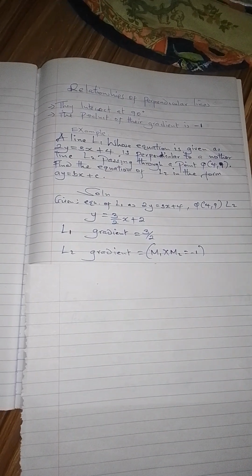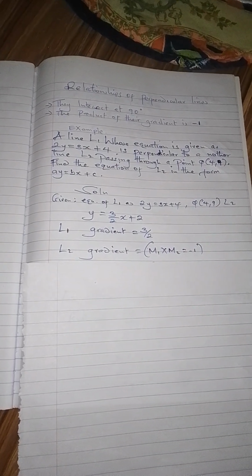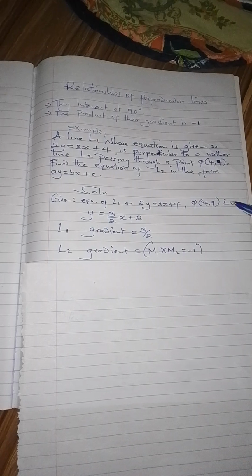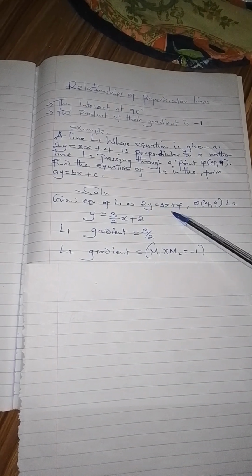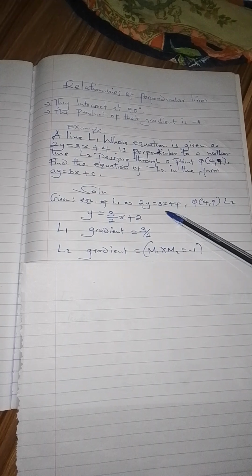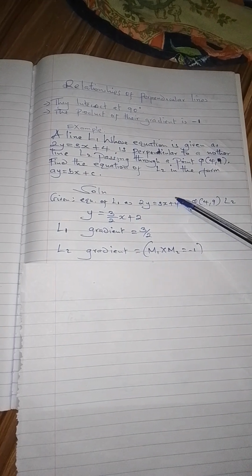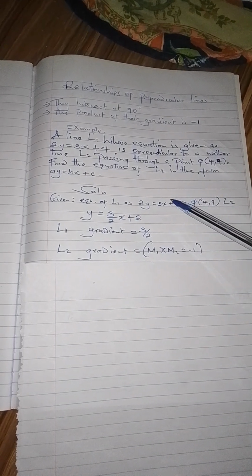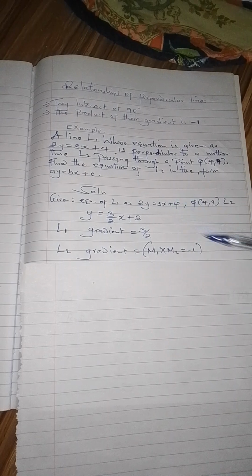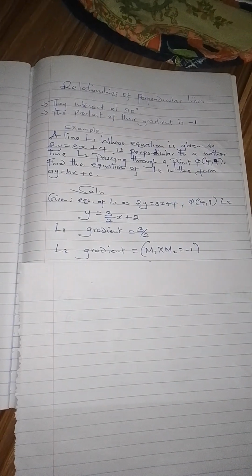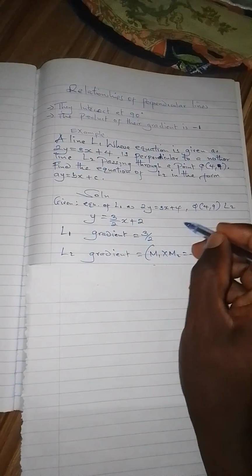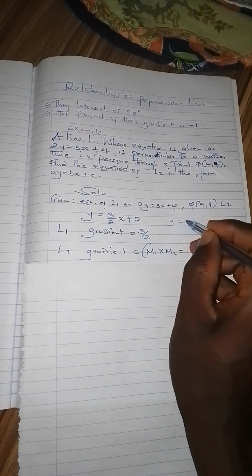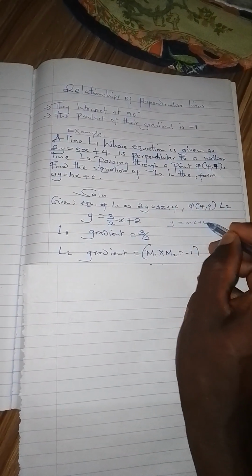Good. So we rewrite the equation of line 1. This equation is 2y is equal to 3x plus 4. How can we rewrite this one so that we get the relationship? Why do we write the equation of a straight line in the form y is equal to mx plus c?